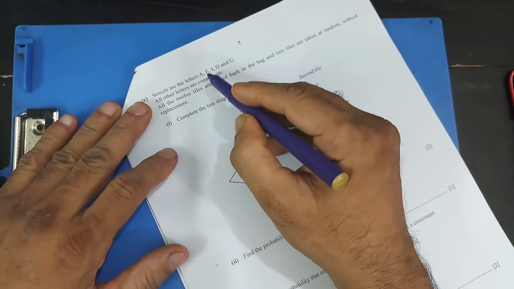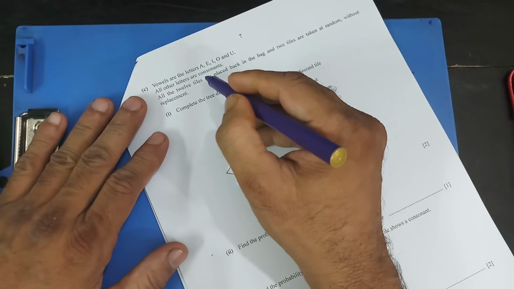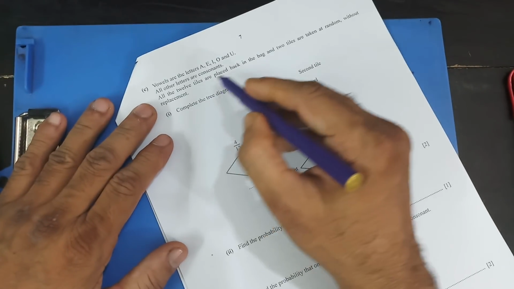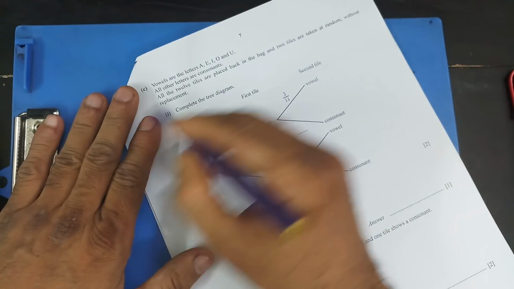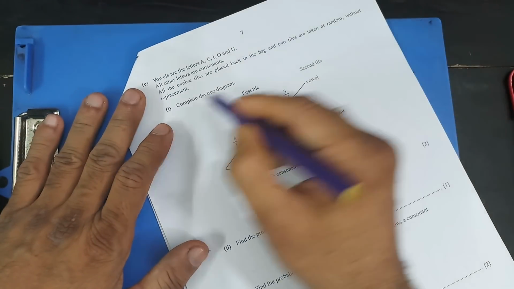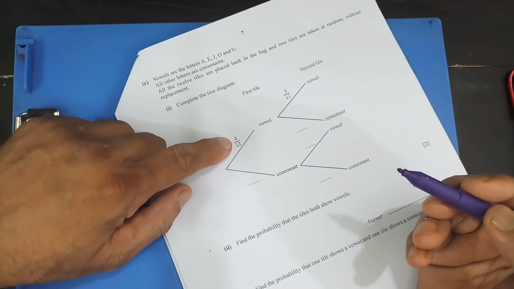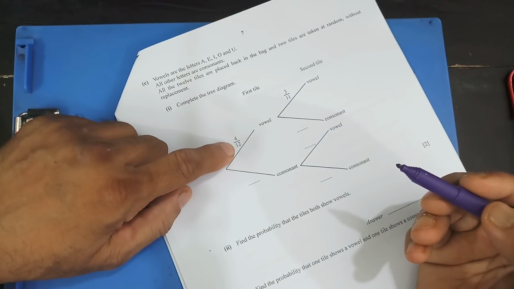Vowels are the letters A, E, I, O, U. There are 5 vowels. All other letters are consonants. All the 12 tiles are placed back in the bag, and 2 tiles are taken at random without replacement. Complete the tree diagram. One is given. Vowels are 4 by 12.